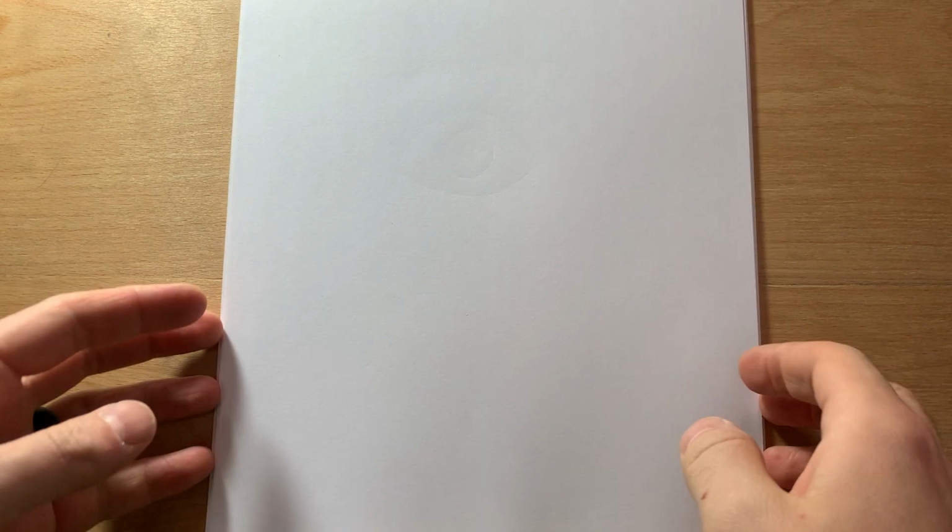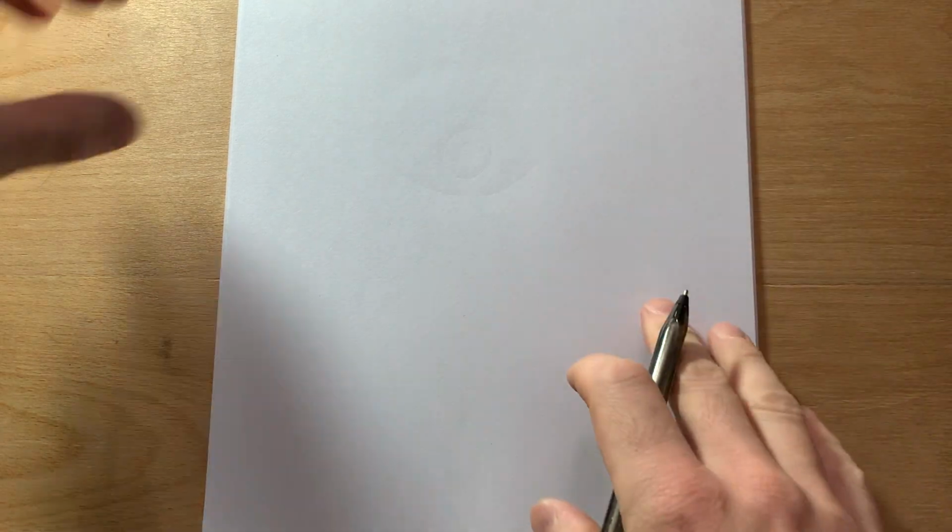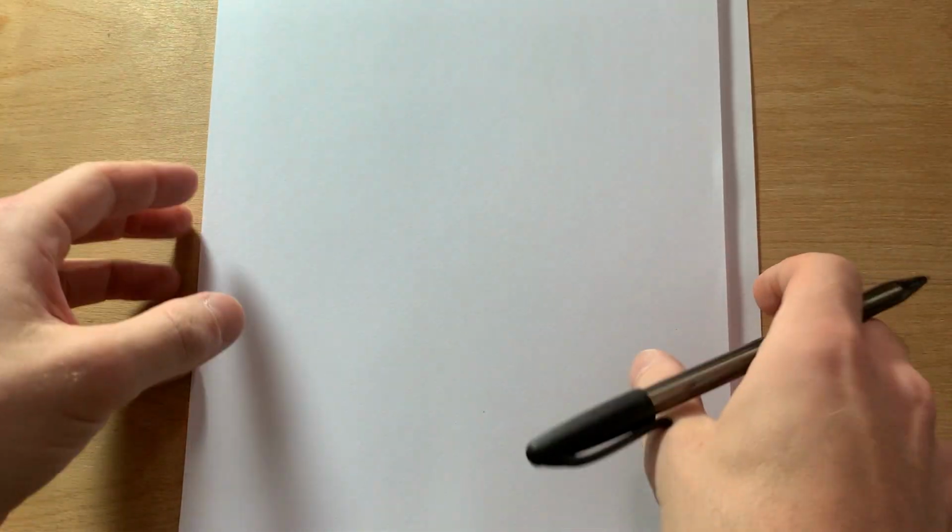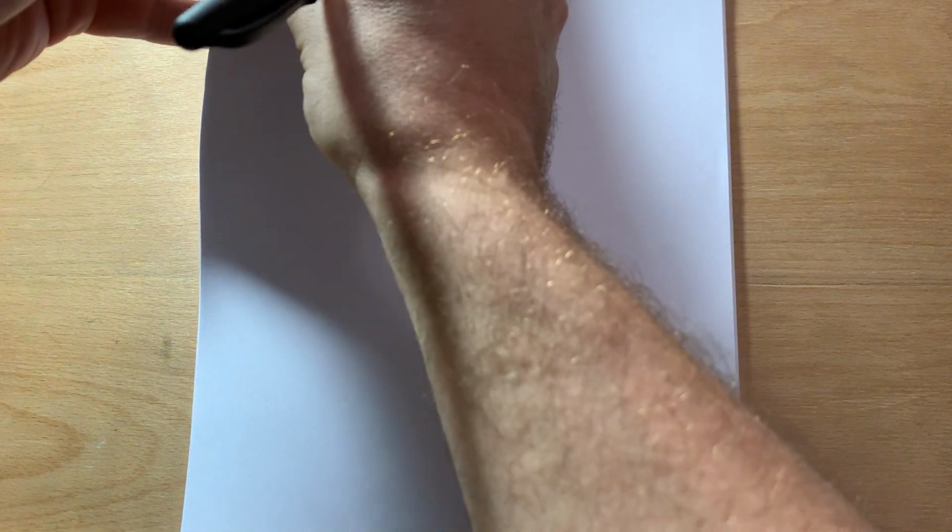So let's talk a little bit about what makes an eye look like an eye. And really the best way to do this is to just use your own eye as reference. And here, I'll even use a pen so we can see this a little bit better. So it's probably best if you just use your own eye for reference.